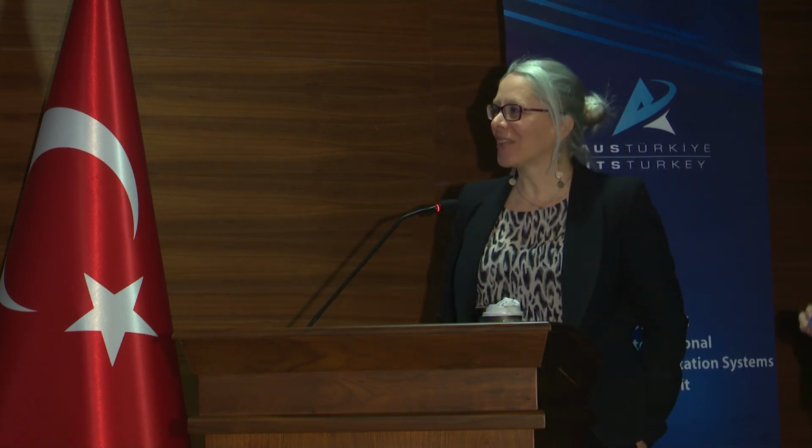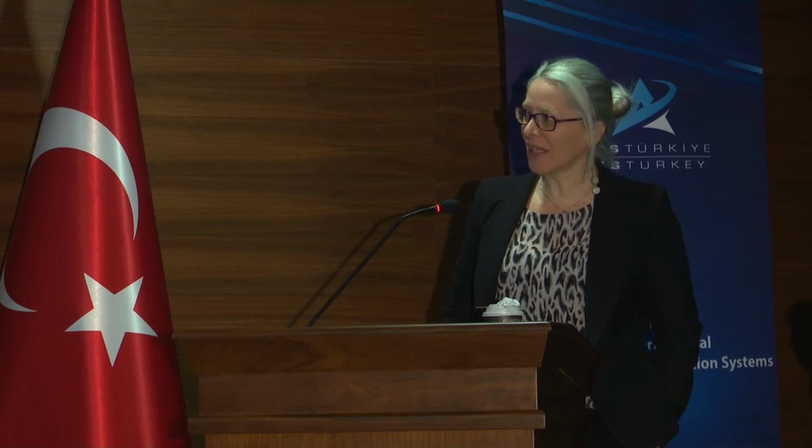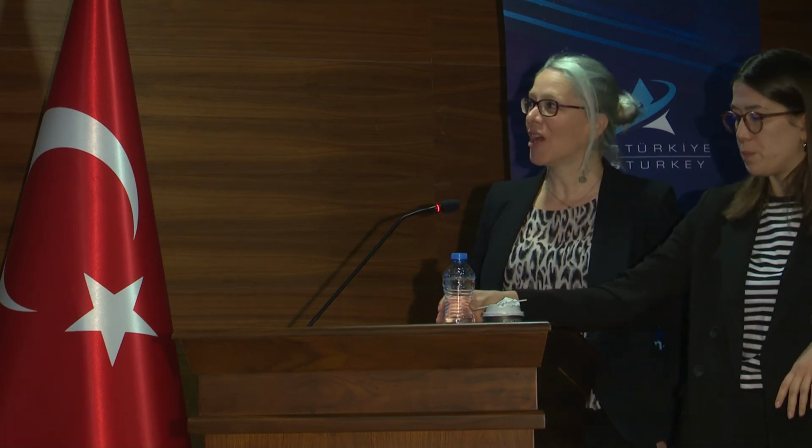Maybe. Well, I'm not the one who wrote it, but I would like to dwell a bit on that, because I live in the Netherlands, and the Dutch are working very much on connected, cooperative, automated mobility.